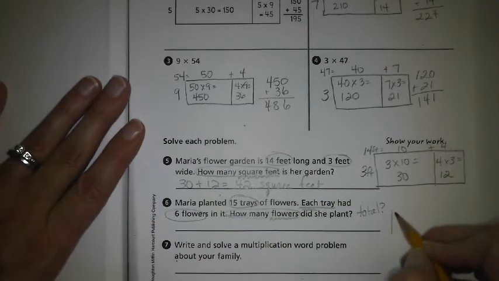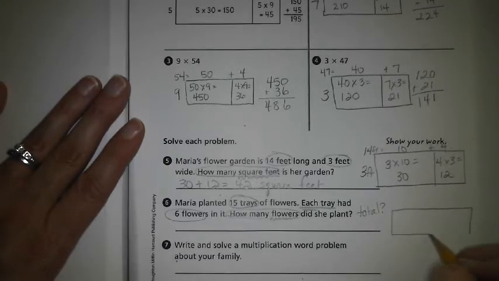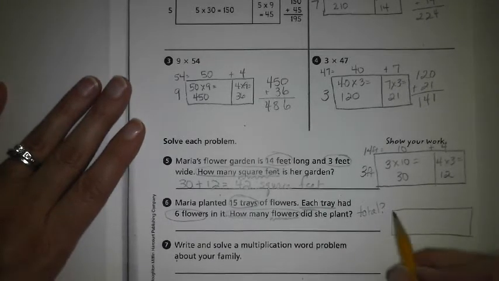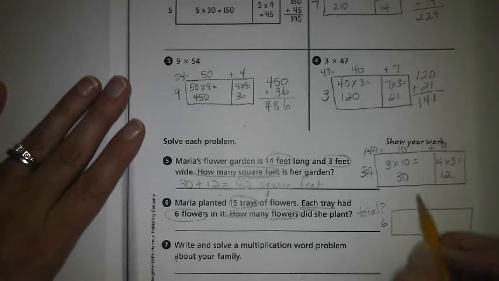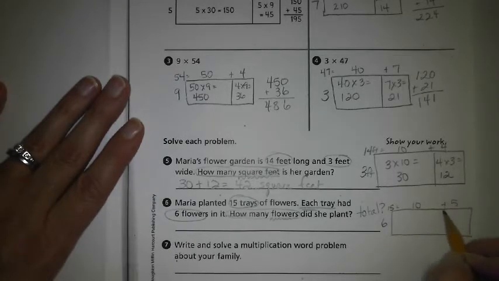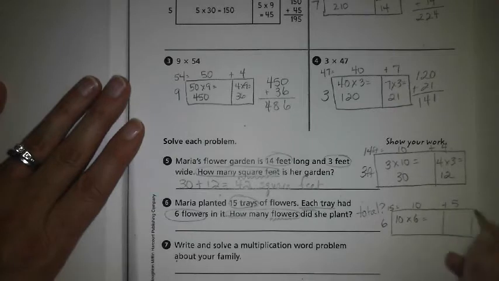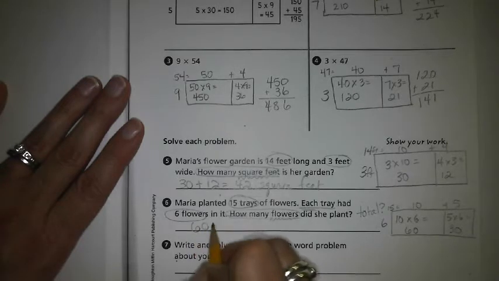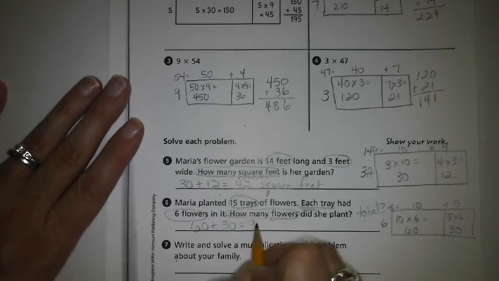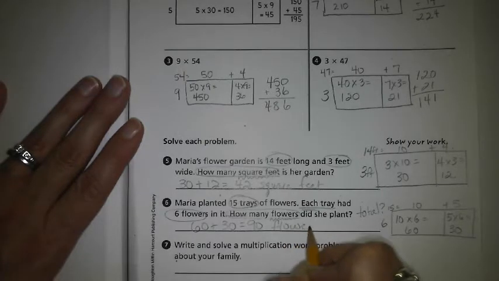So again, I'm going to do my area model. Place value sections model, we can also call it. My 6 is my smaller number. My 15 is a larger number, so that's going to go on top. 10 plus 5. My tens product is 10 times 6. My ones product is 5 times 6. 10 times 6 is 60. 5 times 6 is 30. 60 plus 30 equals 90 flowers.